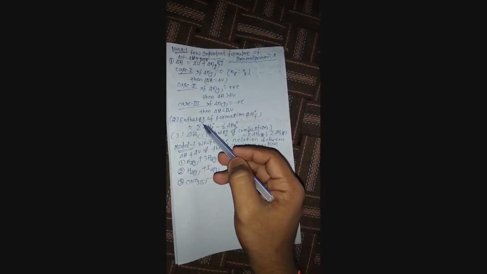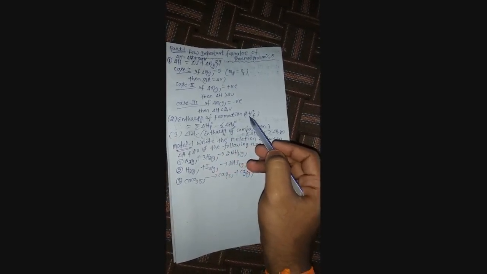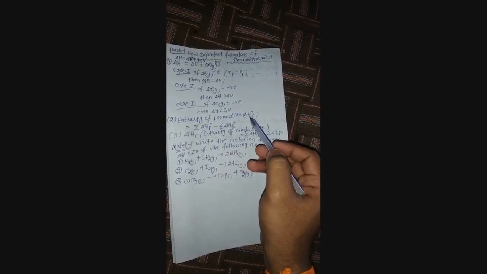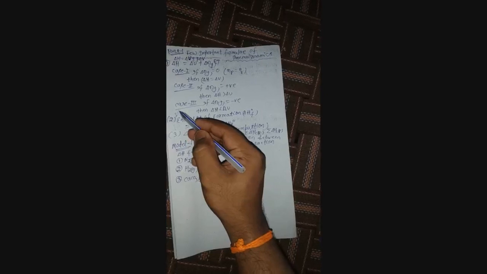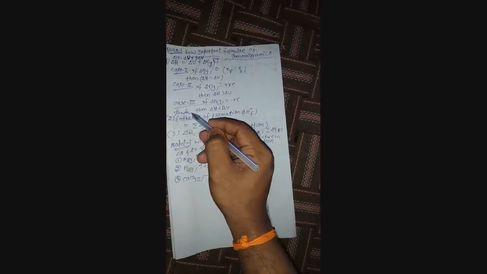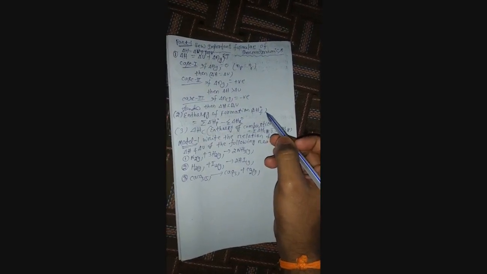Then we write the second formula, enthalpy of formation. Del HF for enthalpy of formation. If we write standard enthalpy of formation, then we write del HF naught.